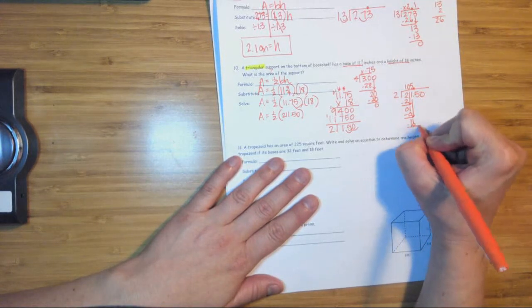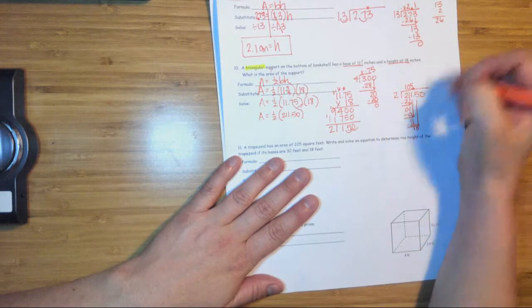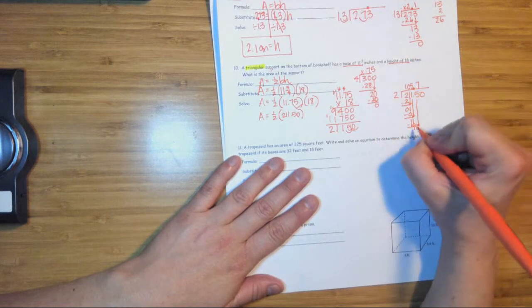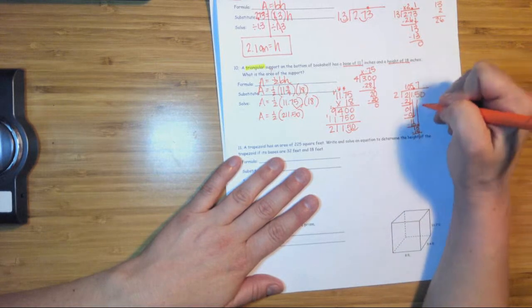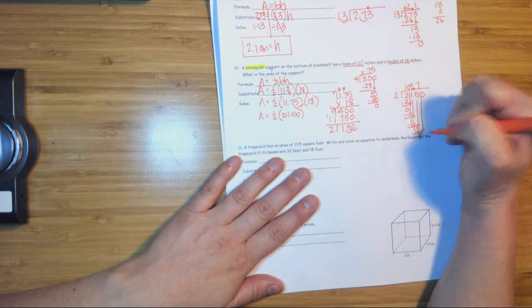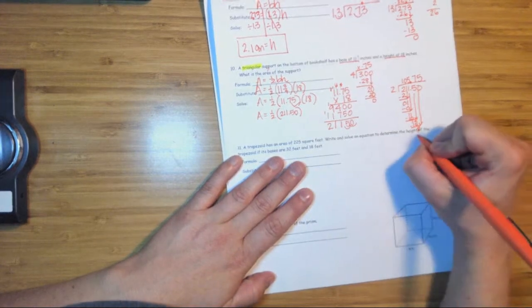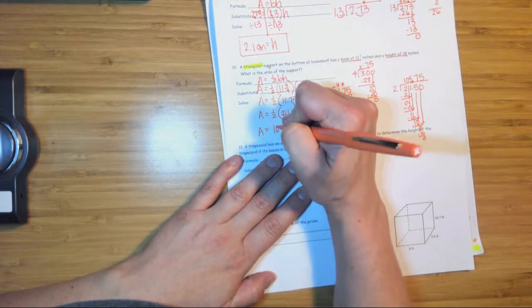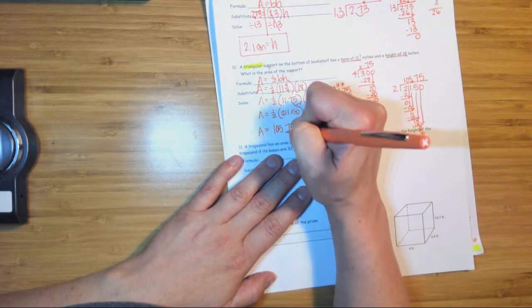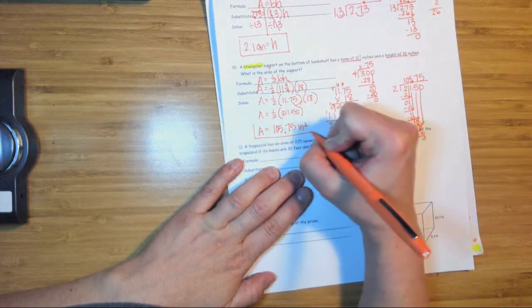That would be 10. 11 minus 10 is 1. Bring down your 5. 2 goes into 15 7 times. That would be 14. 15 minus 14 is 1. Bring down your 0. 2 goes into 10 5 times. Exactly. So my area is 105.75 inches squared.